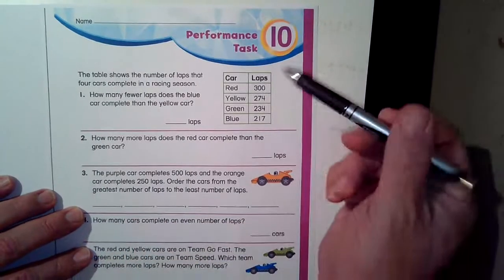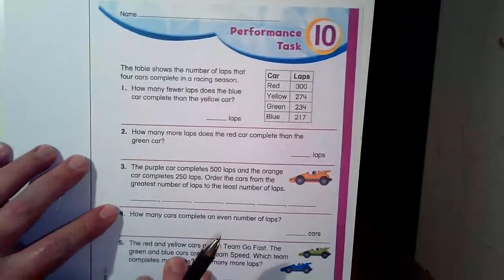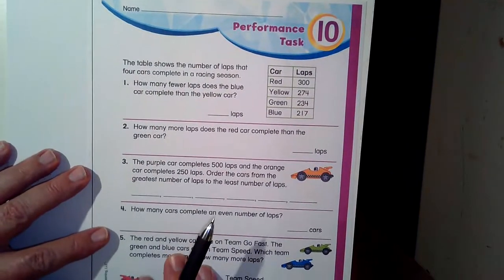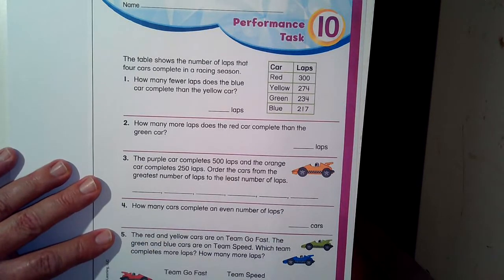Today we are working on the performance task. And if my page looks a little bit different than yours, it's because I had to print out a second one. So, all right, we'll cross our fingers and hope that this does a great job.